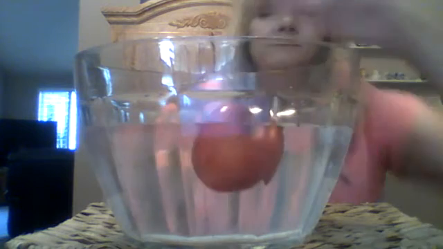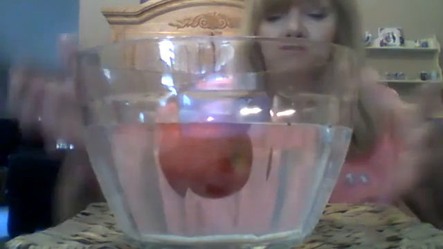An apple. All right. You predict. Do you think the apple's going to float or sink? Should we find out? What is it doing? It's floating. Yeah, the apple is floating. So let me remove this and we'll talk about what you have to do.